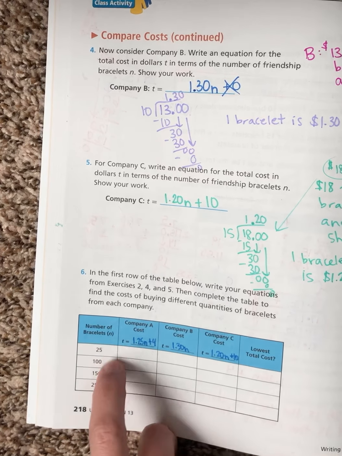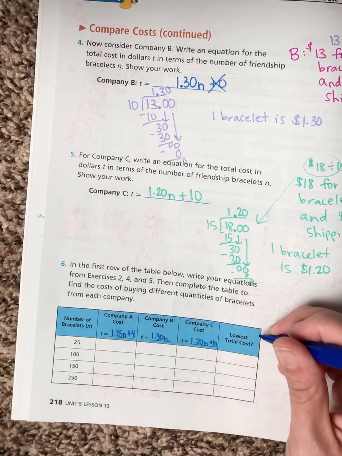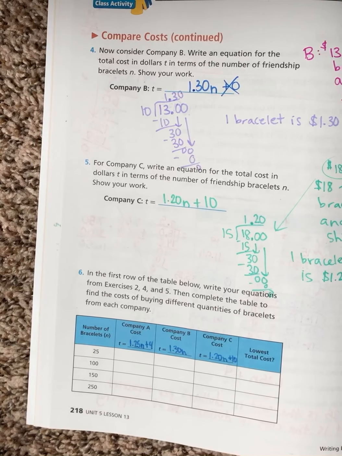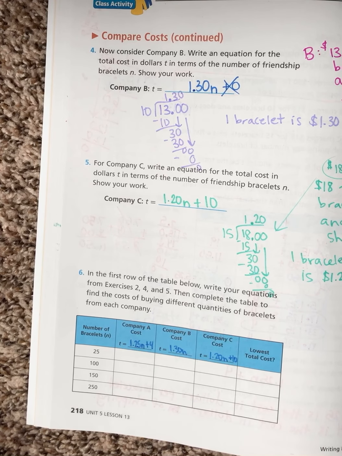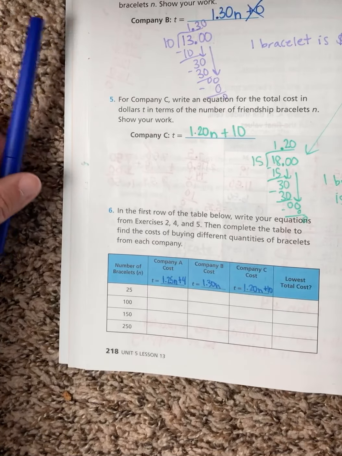And depending on how many bracelets we want to buy, in this last column, we want to see which company has the best deal, company A or company B or company C. Because depending on how many bracelets you buy, there's going to be different answers for each one. So this is going to be quite a bit of work.